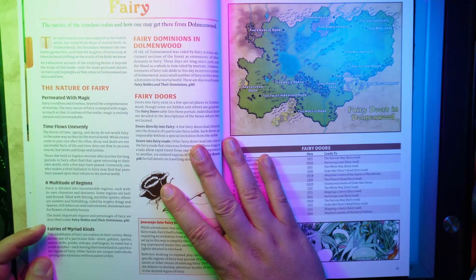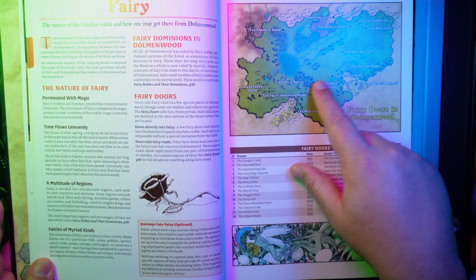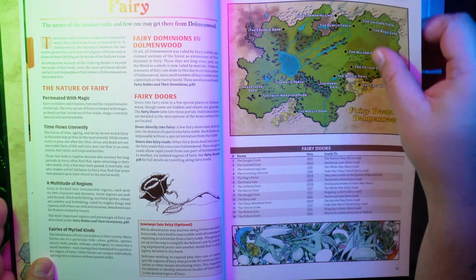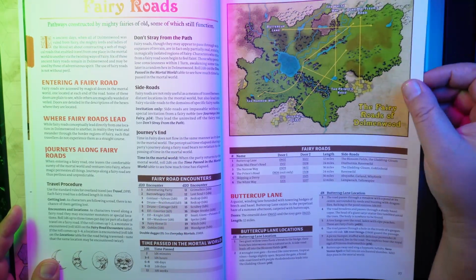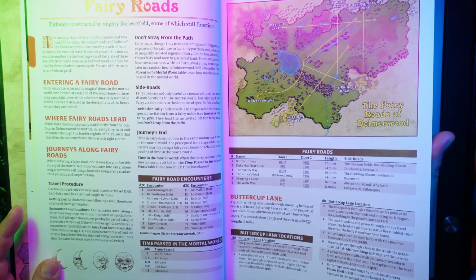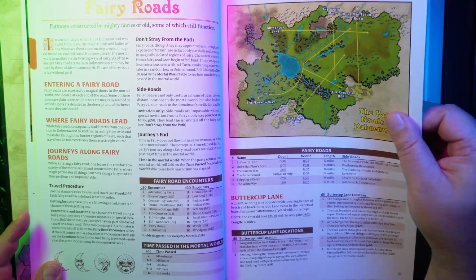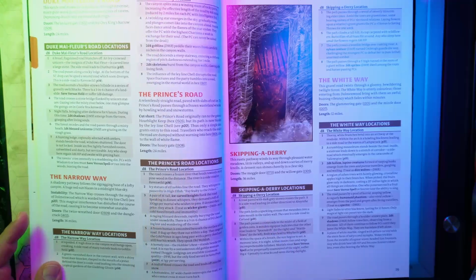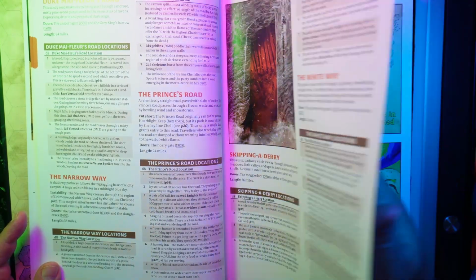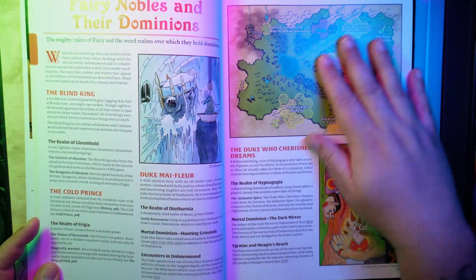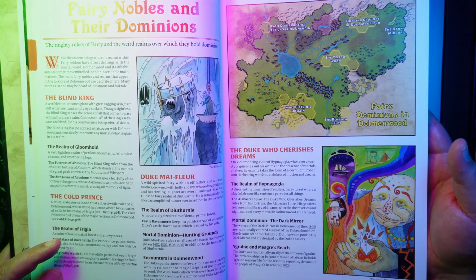You've got fairy. So the fairy doors are listed on the map here, and how to get into fairy. You've got the fairy roads. These are ways to cross over the realm without actually traveling in the real world. You can travel through fairy, which is quite nice, and there's all kinds of fun stuff in the fairy realm and fairy roads. Fairy nobles and their dominions.